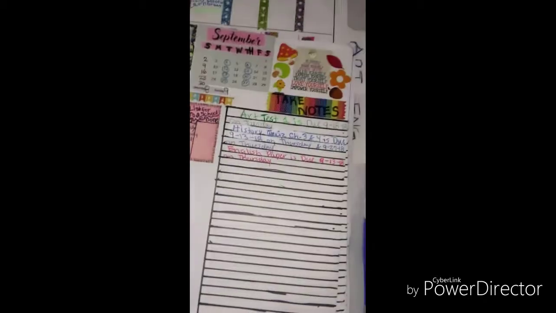So this is what the planner looked like at the beginning, and then I have sticky note sections on both sides in case I need to write something down for class, and then it leads into my phone holder. So if I have free time during classes, that will hold my phone so I can write something. Then it leads into my to-do list and little stuff I want to write down, notes for classes.